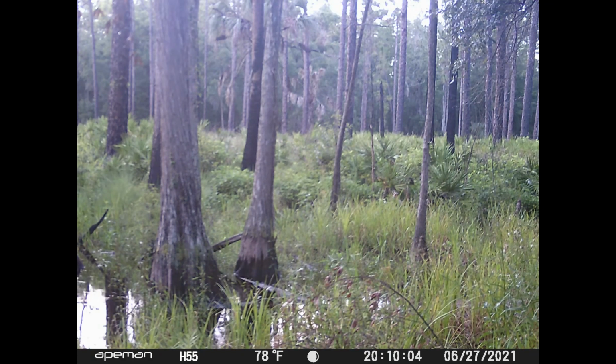Okay, and here comes another deer. On the left side here, you're going to see another deer for a couple seconds.